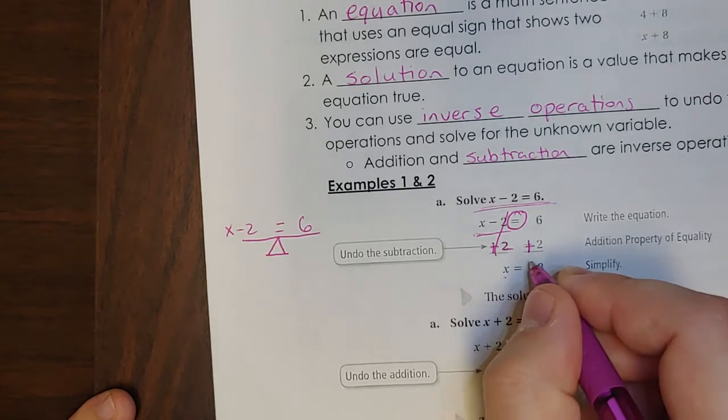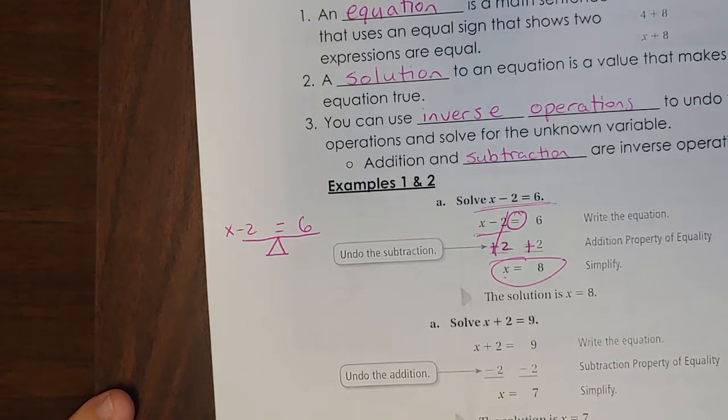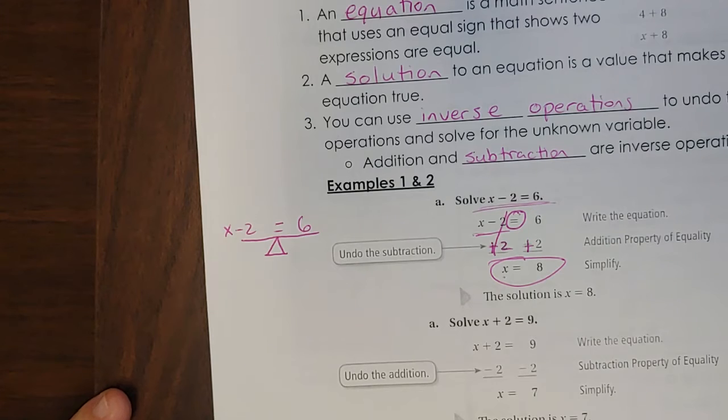X equals 8, okay? And that's it. You have solved an equation. The solution is x equals 8, okay? Now, another very important thing that we're going to do, check your answer, okay?